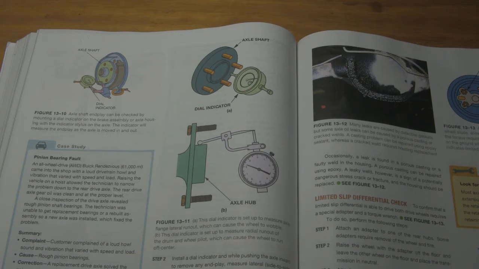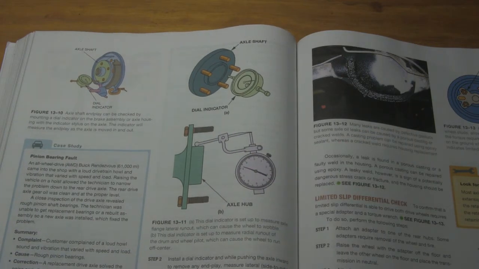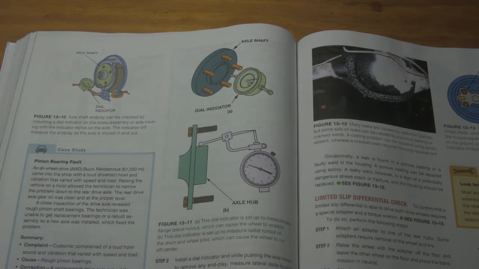If you have a customer that's taking the vehicle off-roading, maybe they've overloaded the vehicle. You see this a lot on pickup trucks. They put too much weight in the bed. They put too big of a trailer hooked up, and then they go hit some big bumps. And what happens is the axle shaft itself will bend.